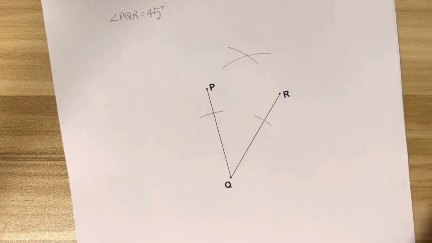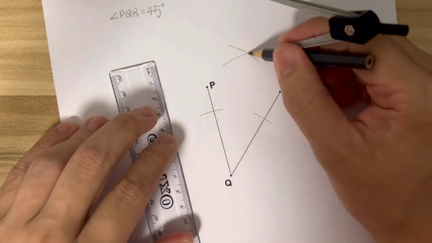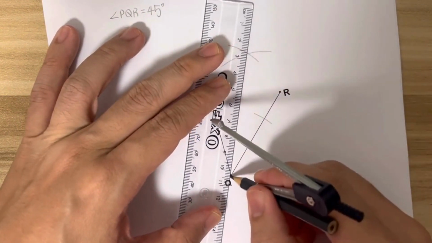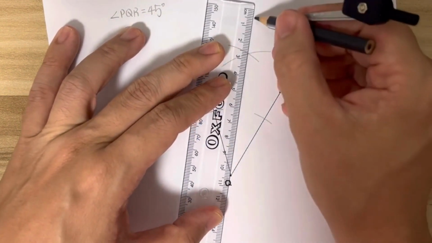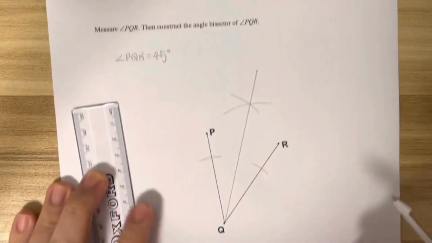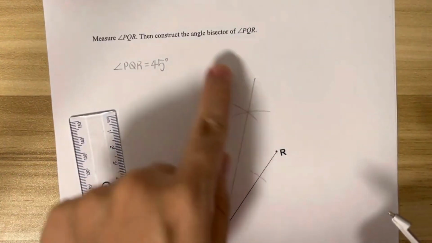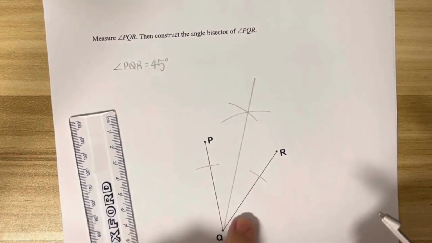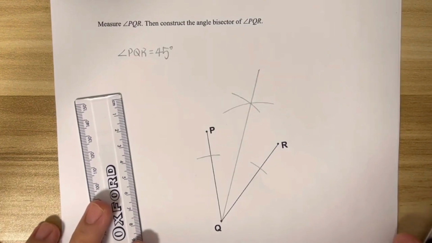Last thing to do is to connect this intersection with the point here and draw a line. This line will be the line that we call the angle bisector of PQR.